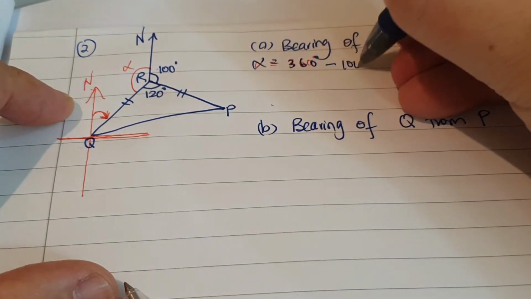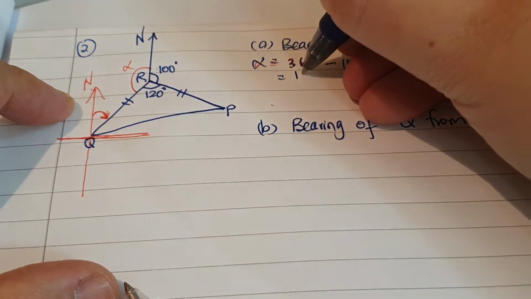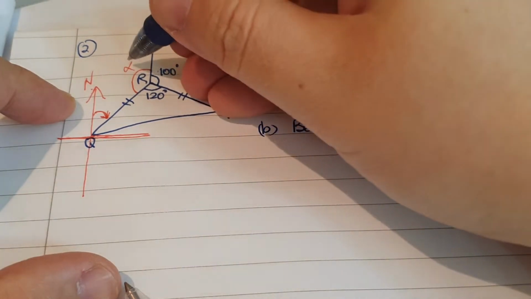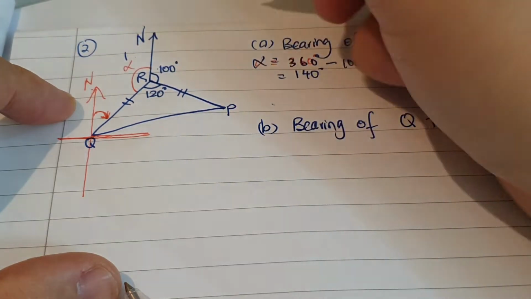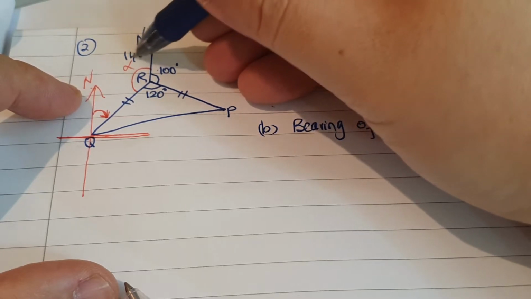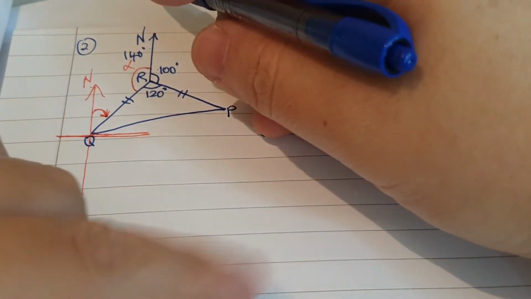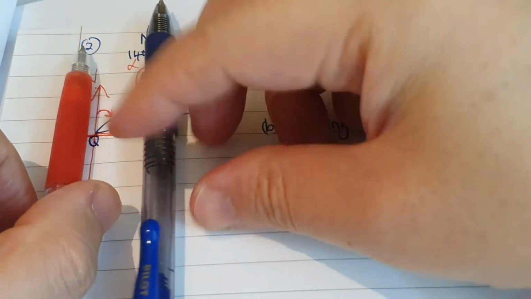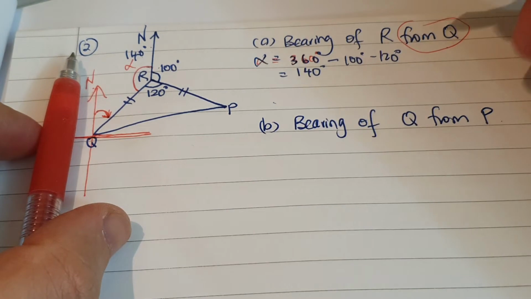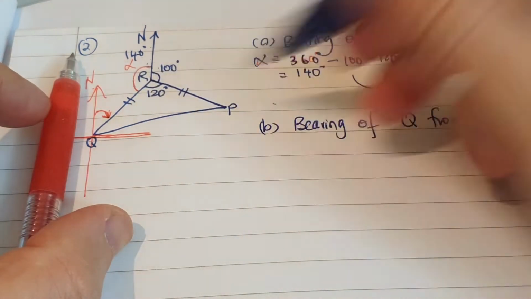minus 100 minus 120, and that will give me 140. Okay, and that is my angle alpha. I can just label here 140. Now how does this help me? If I know that this is 140, this red angle plus this red angle, they are interior angles of two parallel lines, so they add up to 360. This red angle and this red angle here. Okay, so my bearing will be equals to 180 minus 140.